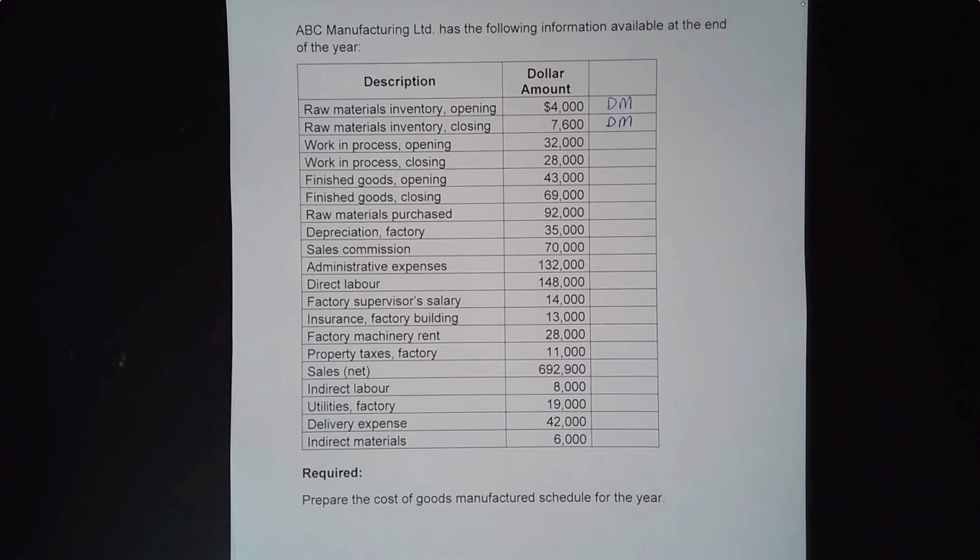Work in process opening, $32,000. This is what's going to start our cost of goods manufactured schedule, but it really doesn't belong to any particular section, so I'm going to leave it blank. Work in process closing, $28,000. Again, I'm going to leave this blank. Finished goods opening. I actually need this to calculate the cost of goods sold, so I'm going to denote it as cost of goods sold. Finished goods inventory closing, $69,000. Again, cost of goods sold.